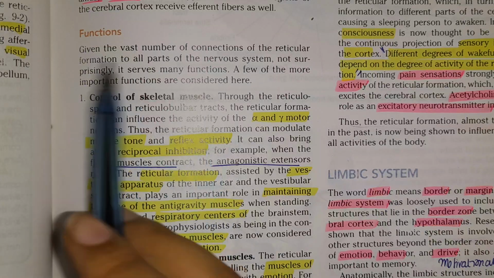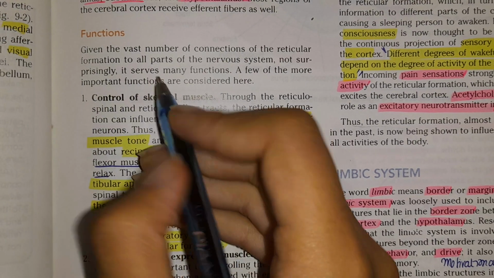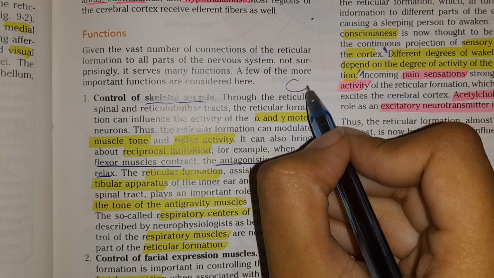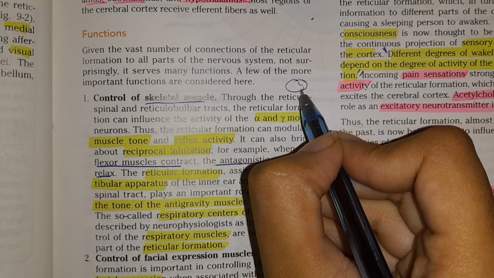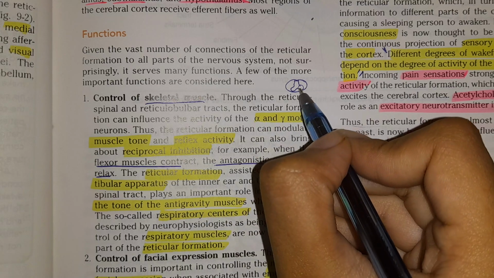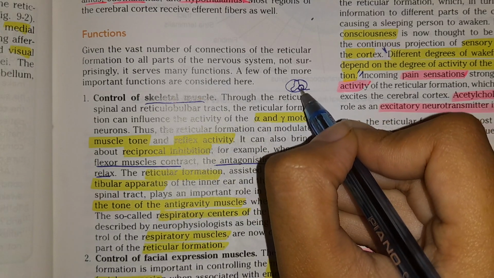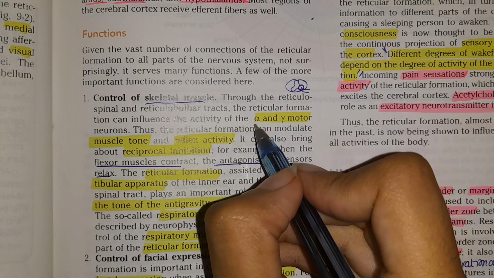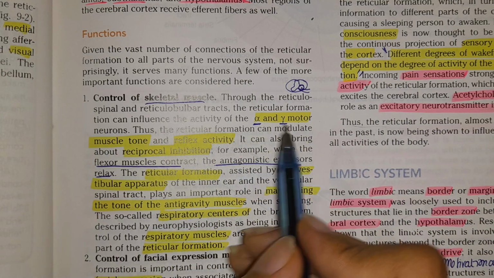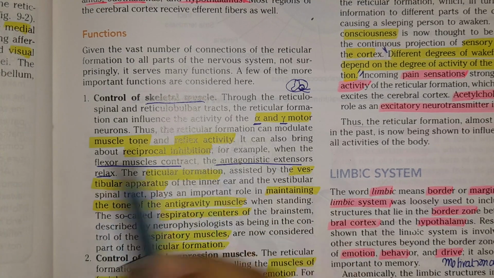Now we are going to look at the functions of the reticular formation. First of all, it is going to control consciously the skeletal muscles. Now you need to know that the reticulospinal fibers were coming into the anterior neuron regions or interneuron. But when they come to the anterior motor neuron, you know this is the motor neuron, and the motor neuron is giving out alpha and gamma fibers. The alpha fibers and gamma fibers both are motor fibers, and they are going to control the muscle tone and the reflex sensitivity or activity.